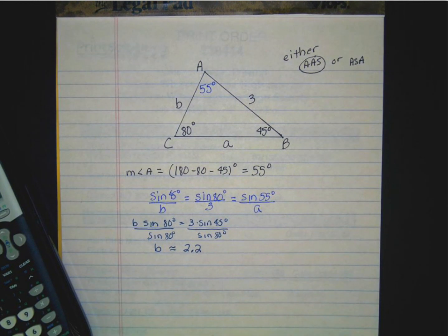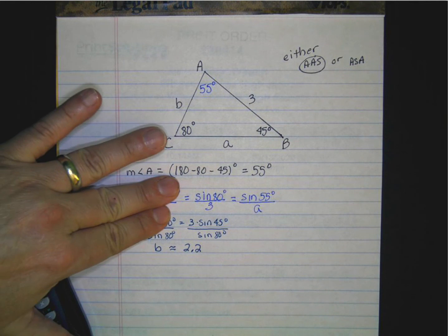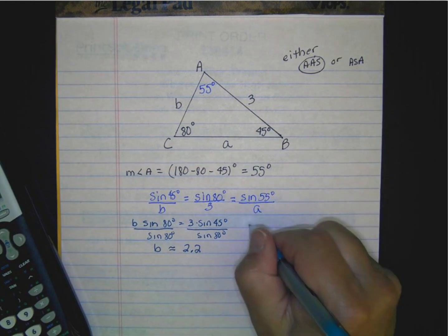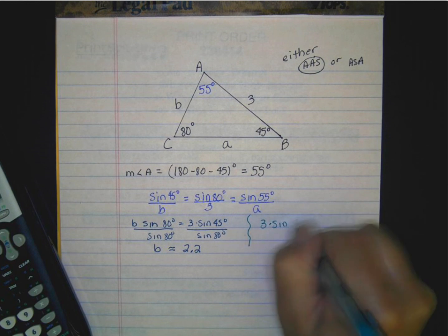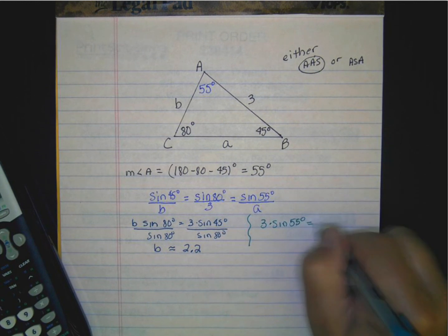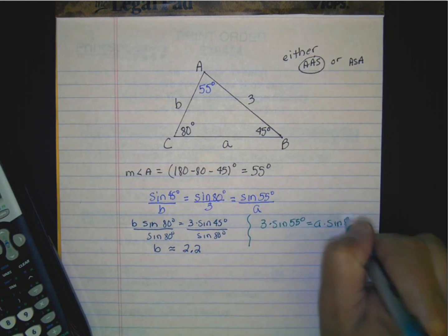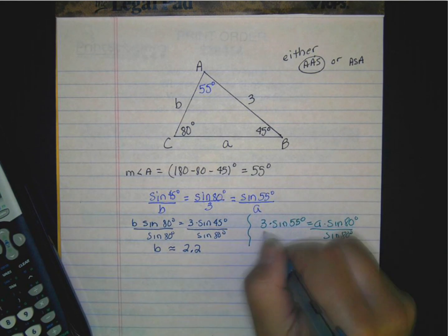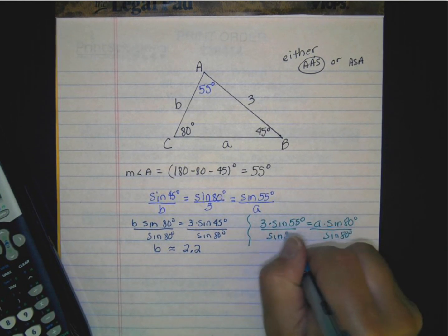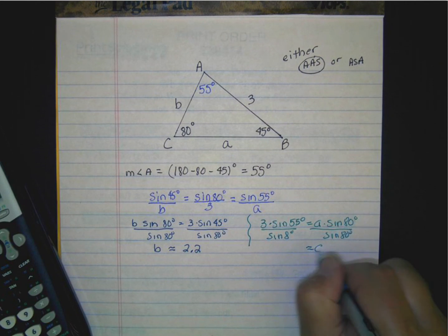And then I want to do that with the other side, so I'm covering this up, so to speak, and it's going to be 3 times the sine of 55 equals a times the sine of 80. Divide by sine of 80 on both sides, and I'm going to get my approximate value for a.